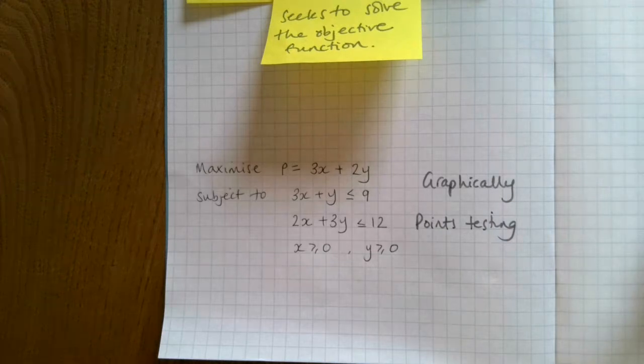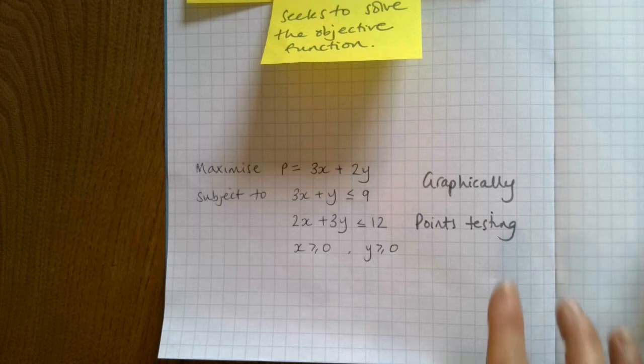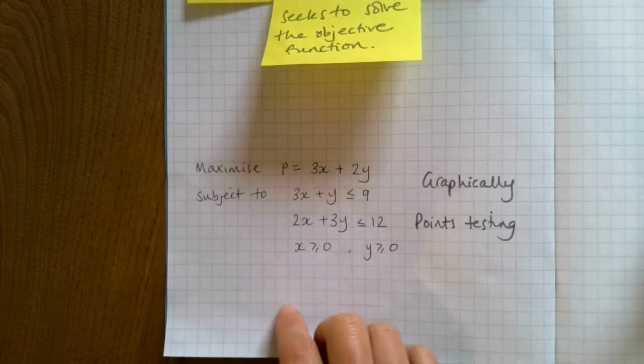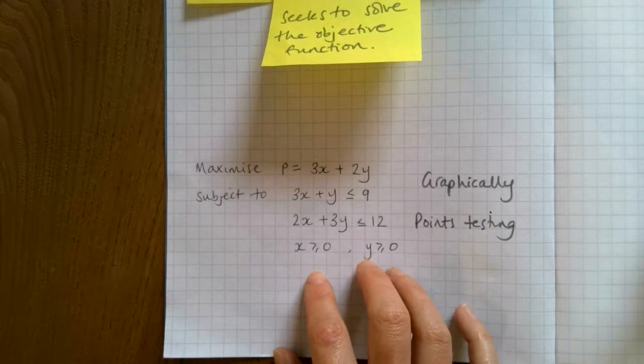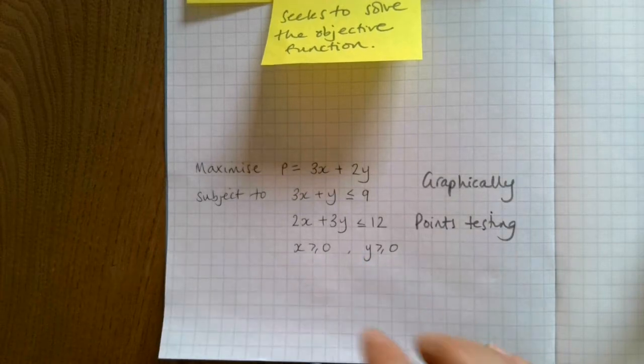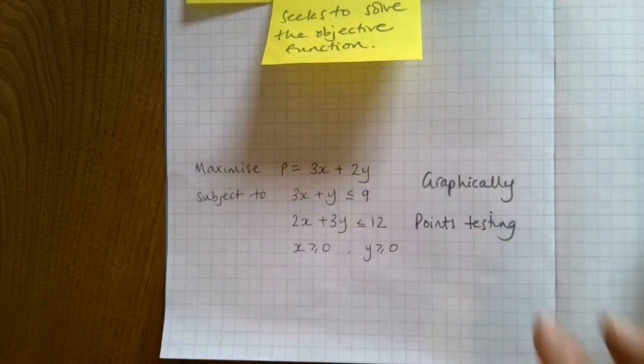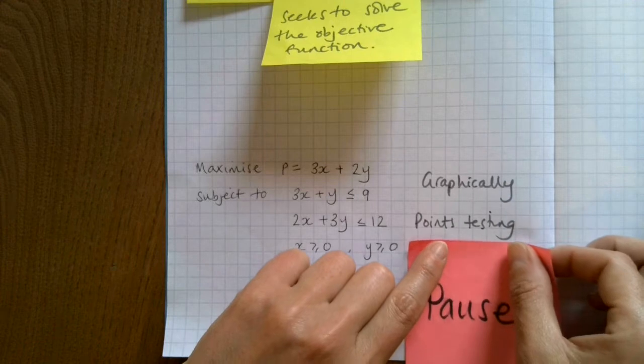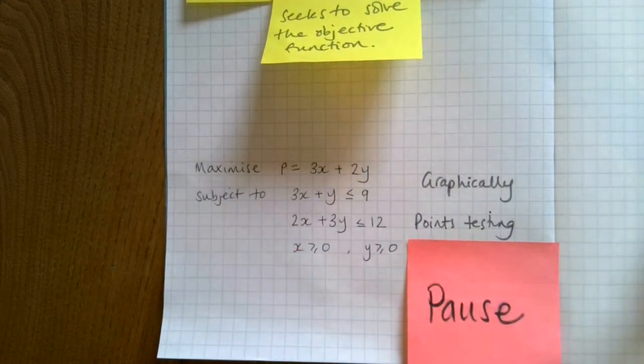That's really, really important. And I also want you to use points testing. So I want you to write the coordinates of each of the vertices of the feasible region, okay? And then I want you to work out the value of the objective function at each of those vertices, all right? So pause the video, and when you unpause it, I'll show you my answer to that, okay?